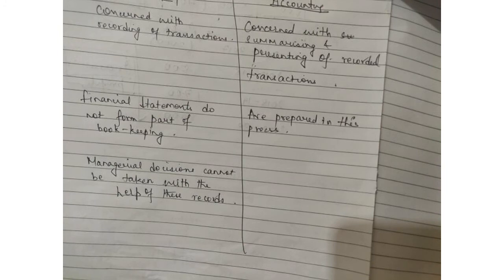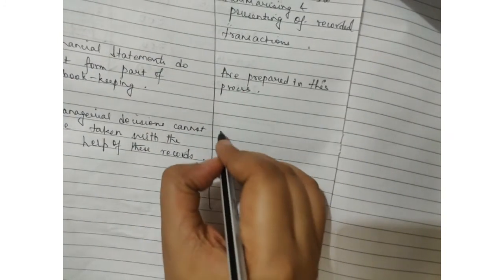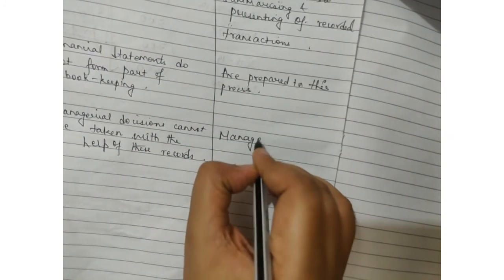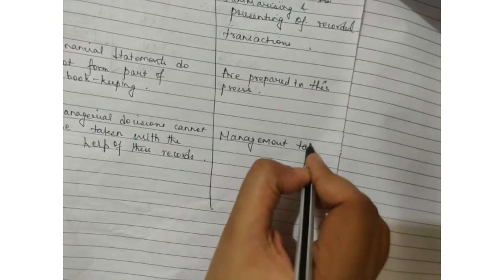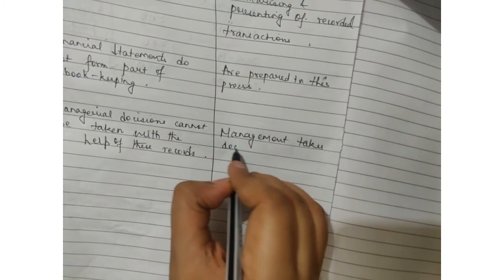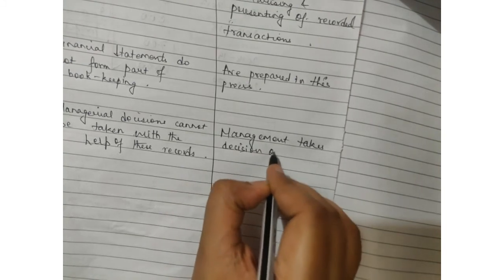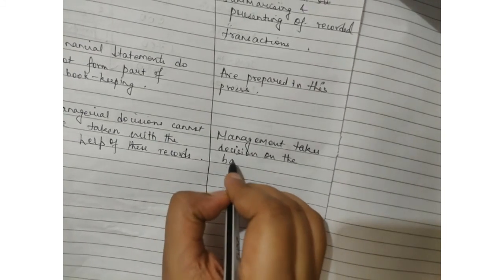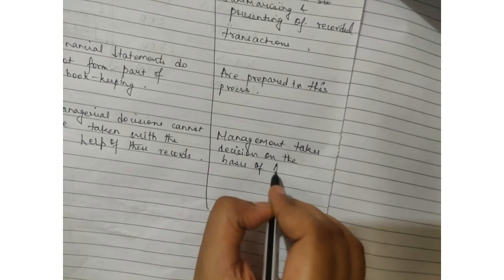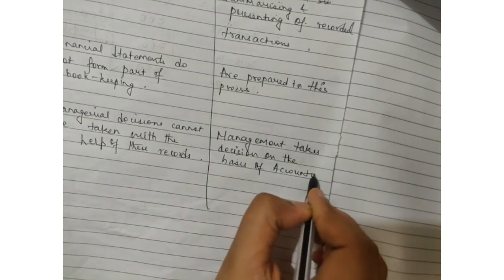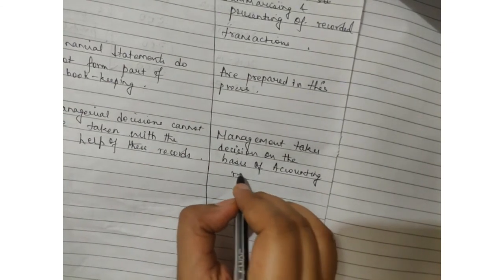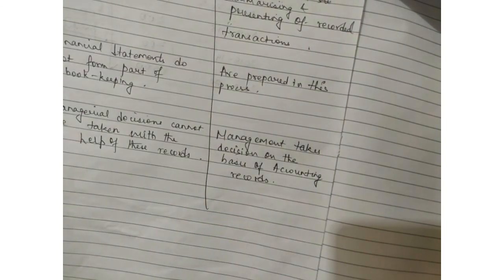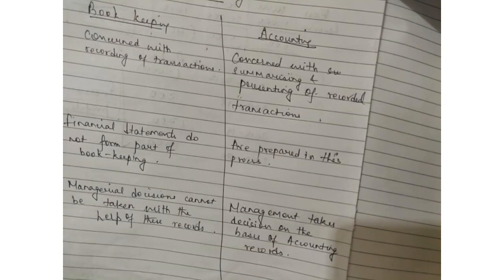So, management takes decisions on the basis of the accounting records. There are many more differences between bookkeeping and accounting. These are just the basic and major differences.